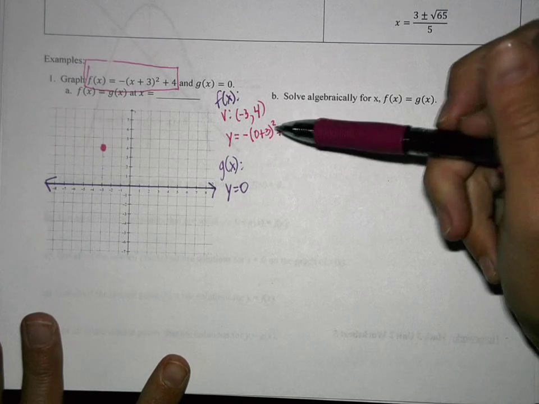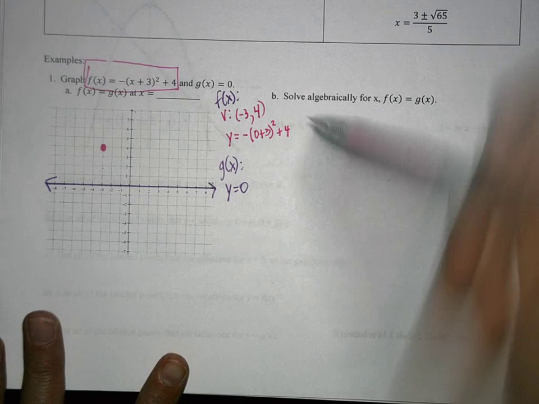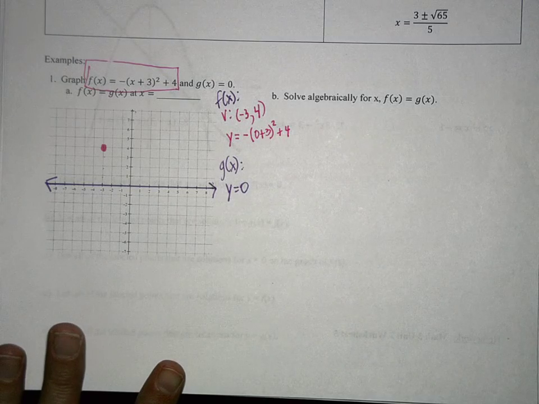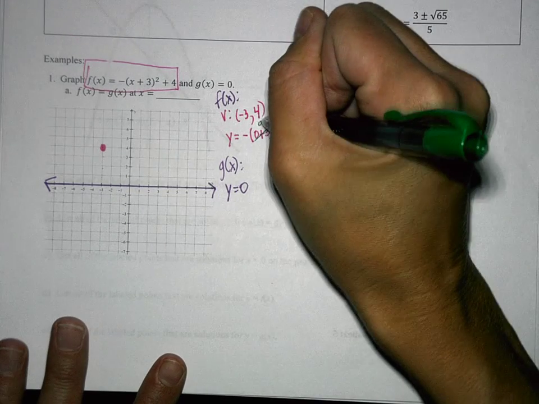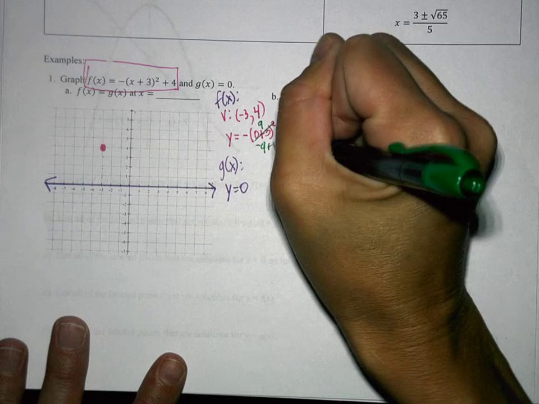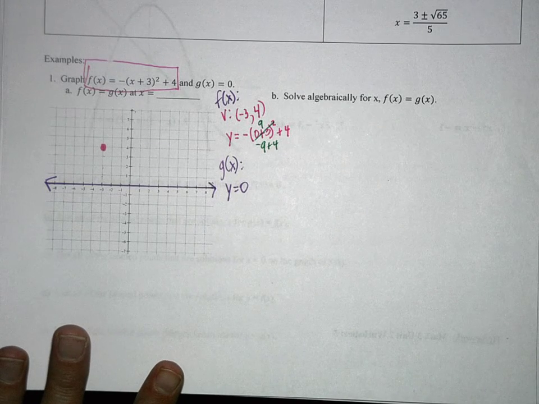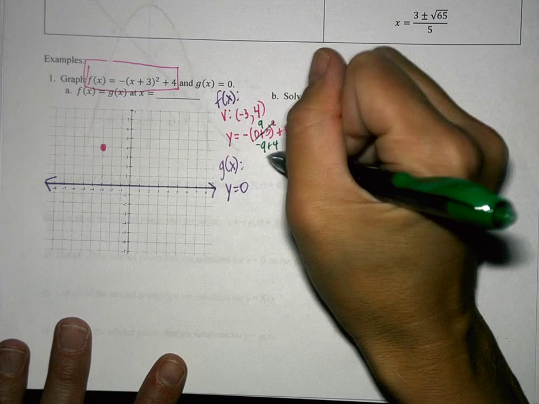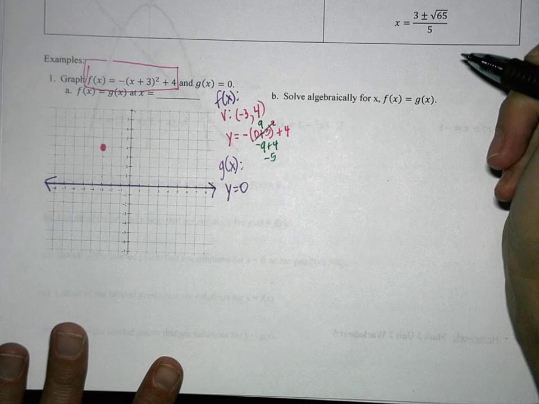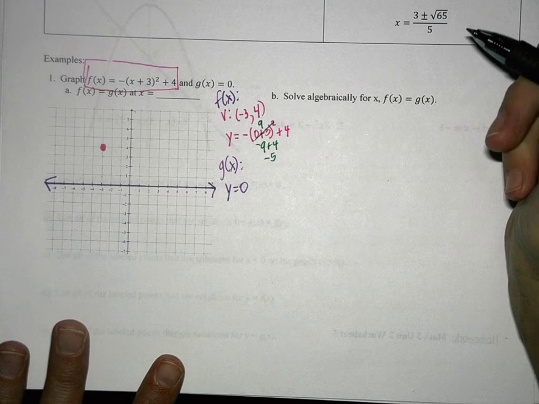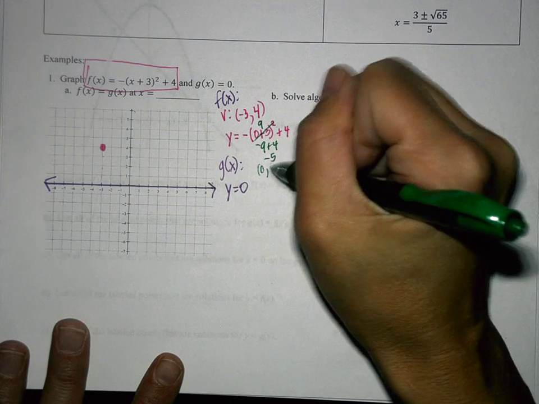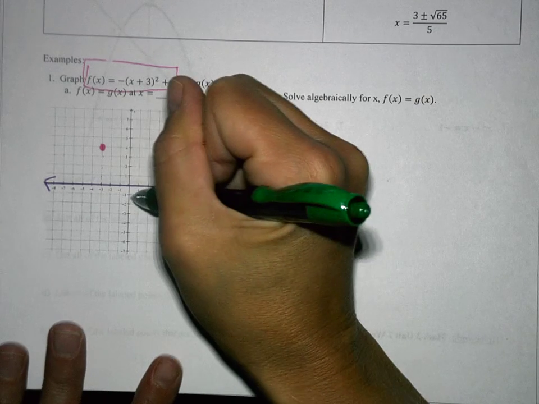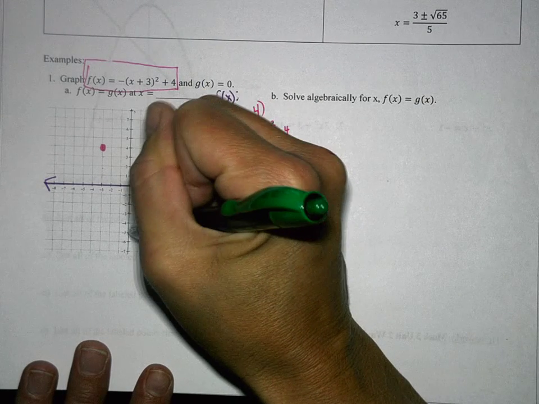All right, 0 plus 3 is 3, and then 3 squared is 9. Okay, and so this ends up being 9. So we end up with negative 9 plus 4. And what is negative 9 plus 4? Negative 5. And so at 0, it's where? So the point is at 0, negative 5. So 0, negative 1, 2, 3, 4, 5.